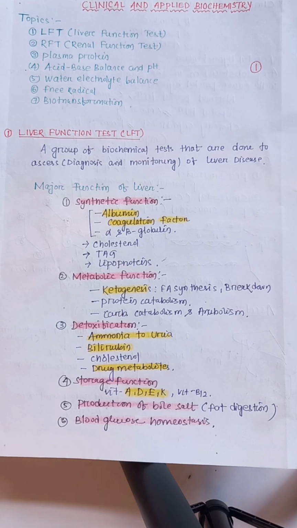So let's see the topics I'm going to cover: LFT, RFT, plasma proteins, acid-base balance, water and electrolyte balance, and free radicals and biotransformation. These are the topics I'm going to cover in this section. So let's see what LFT is.